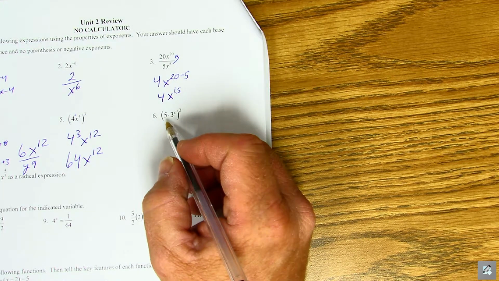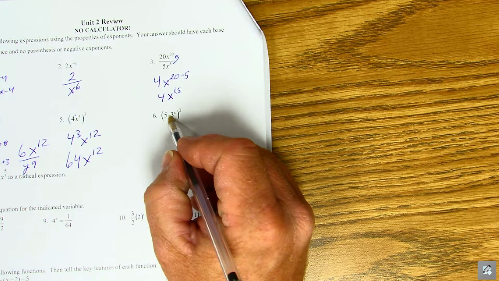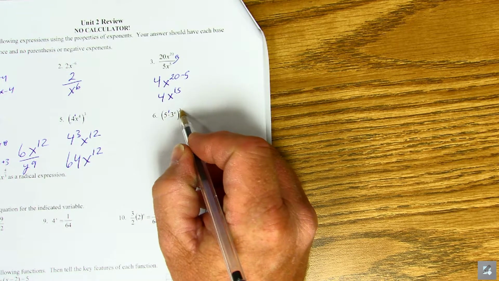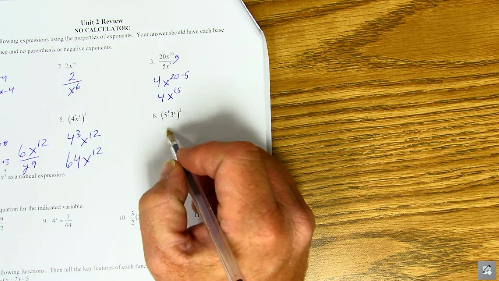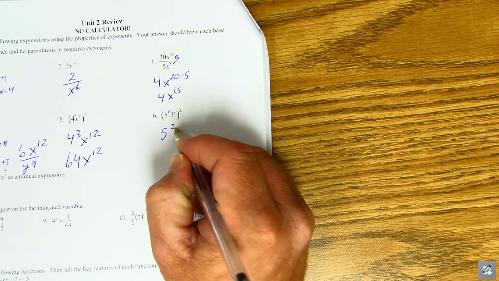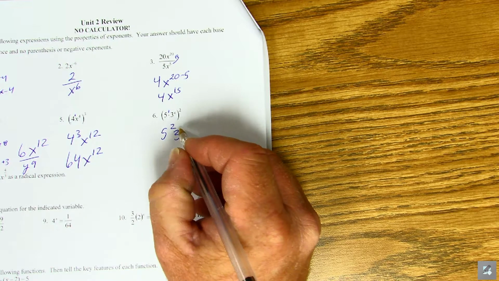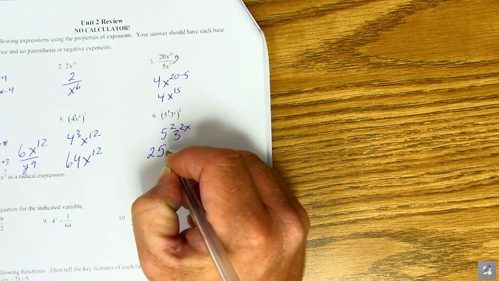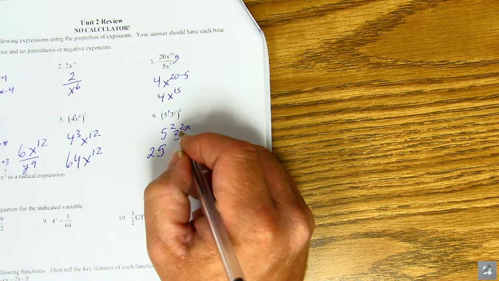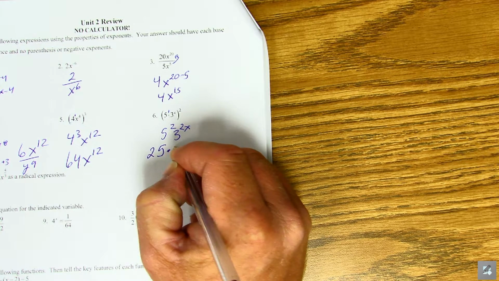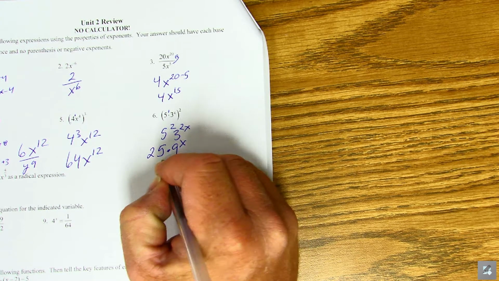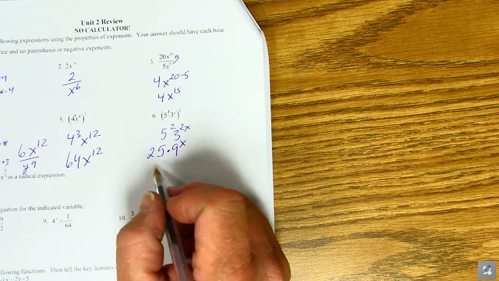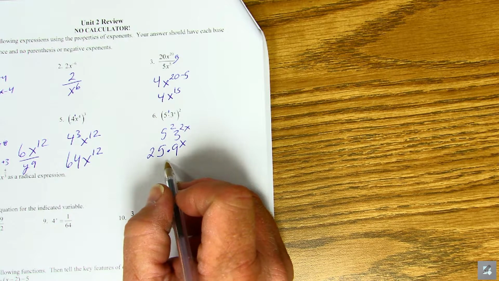Okay, taking a look here. Again, multiplication tells me between the 5 and the 3 that I can take this 2 and multiply it to both the x and the 1. So that's 5 squared times 3 to the 2x. Now 5 squared is 25, and you could say that 3 squared is 9. So it's 25 times 9 to the x. You cannot multiply the 25 and 9 because 9 is being raised to the x power. But we're there. We're done.